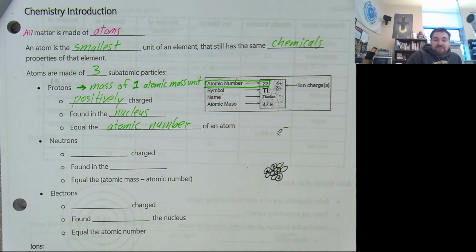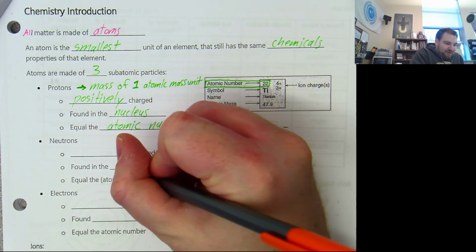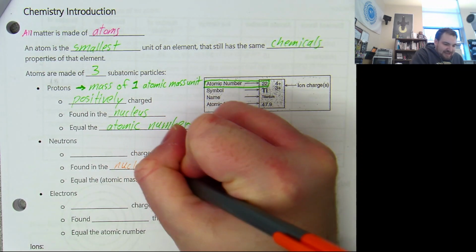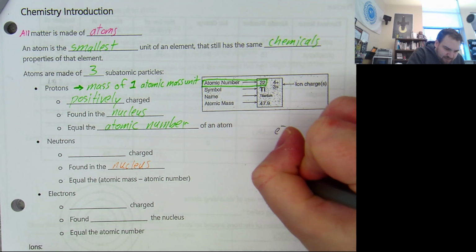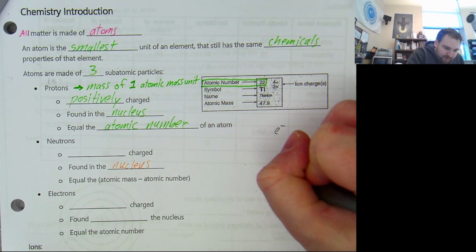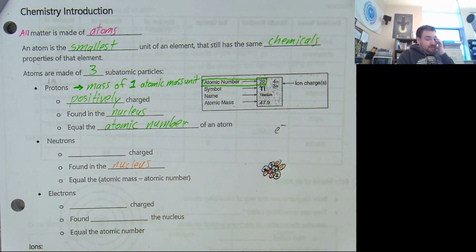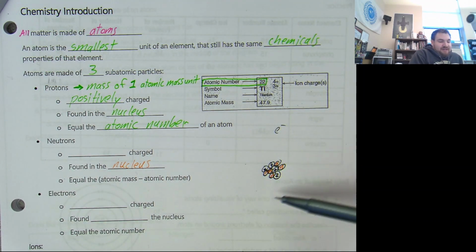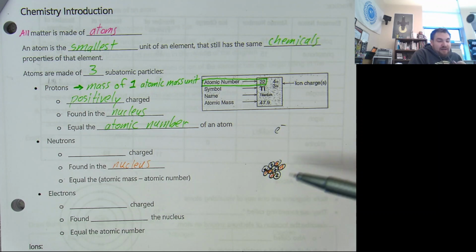Okay, neutrons. What can you tell me about a neutron? Let's start going through the list. Elijah, can you tell me anything about a neutron? You betcha. Also found in the nucleus. It's these guys right here, the ones that I didn't label before. Those guys right there. Neutrons are found in the nucleus as well.